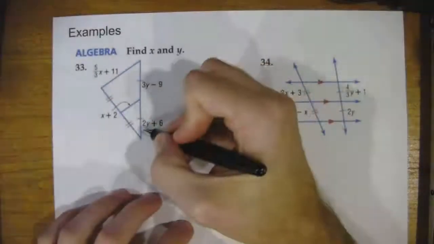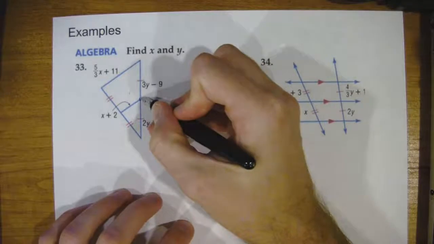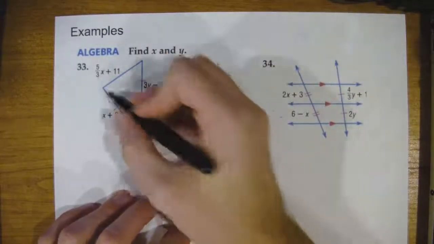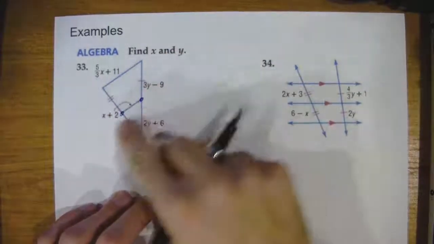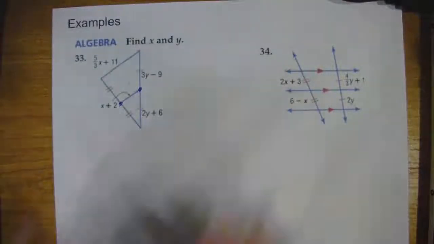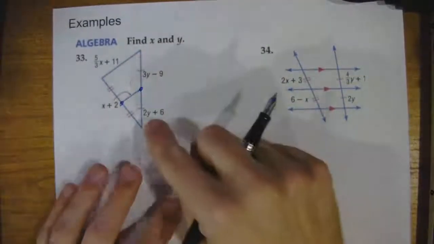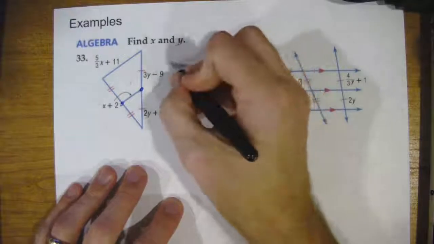Notice this section has been broken up equally, so this is a midpoint. In other words, we have a mid-segment going on. So we're asked to find x and y. Well, I noticed that these two are the same, so let's solve that real quick.